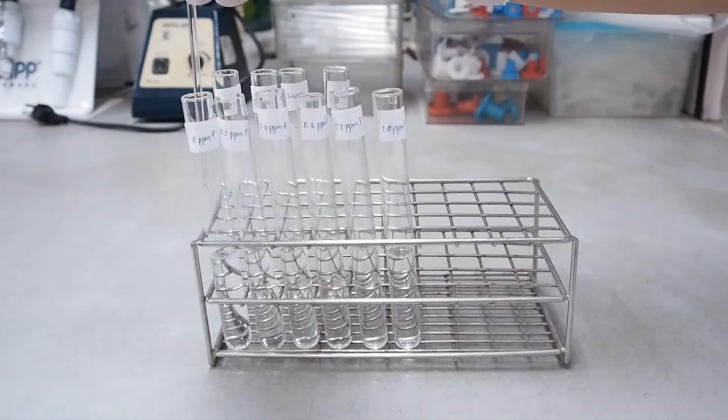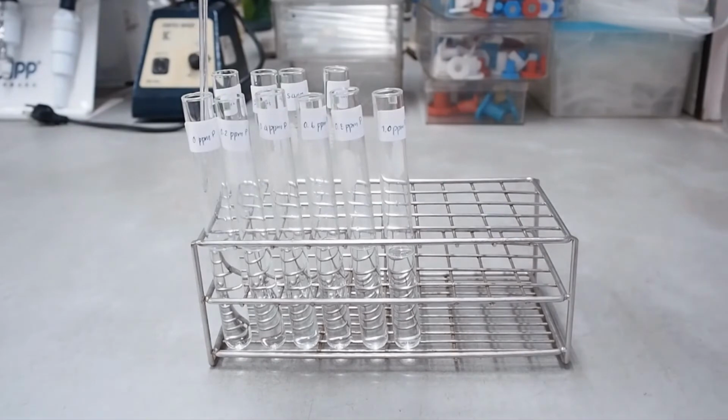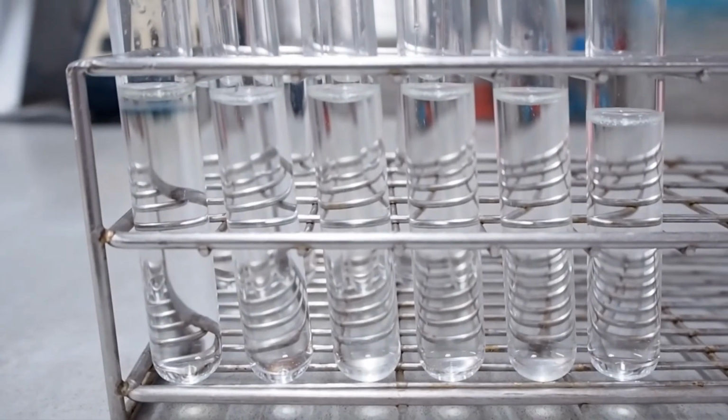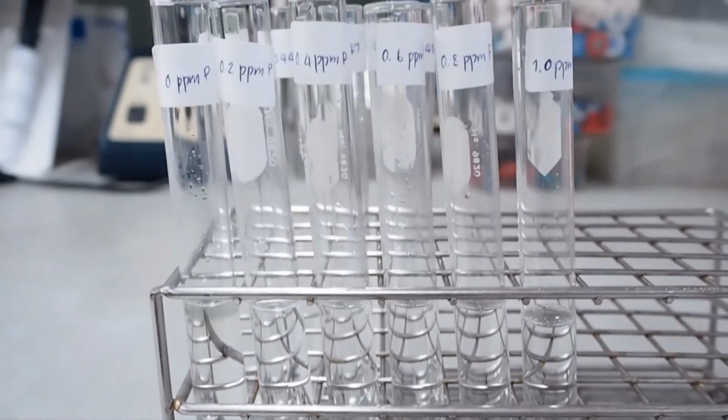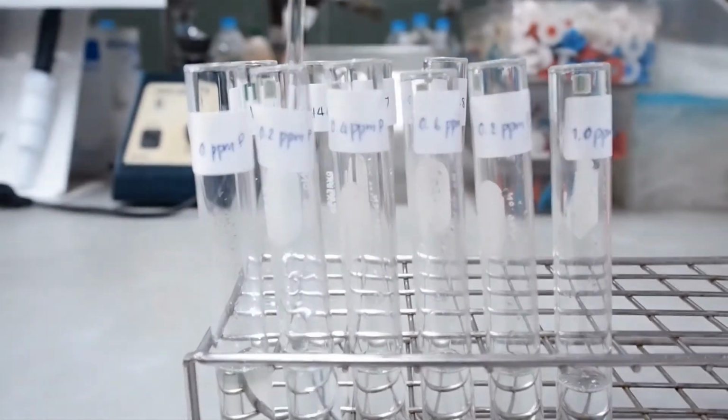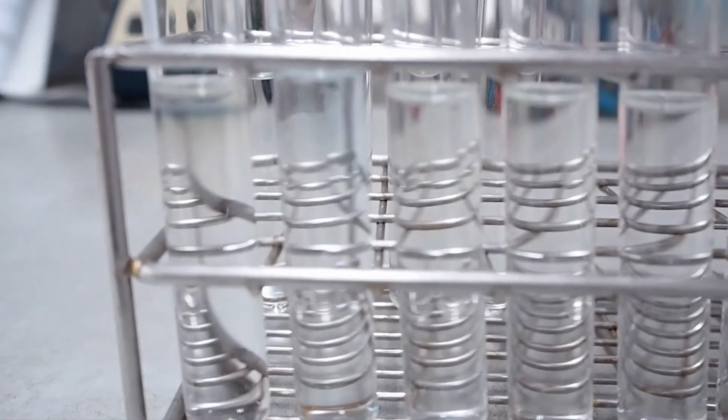And then add ammonium molybdate, add distilled water, and finally we add cyanide chloride, and then shake. So you can see the blue color of the solution, and its intensity is proportionate to the concentration.